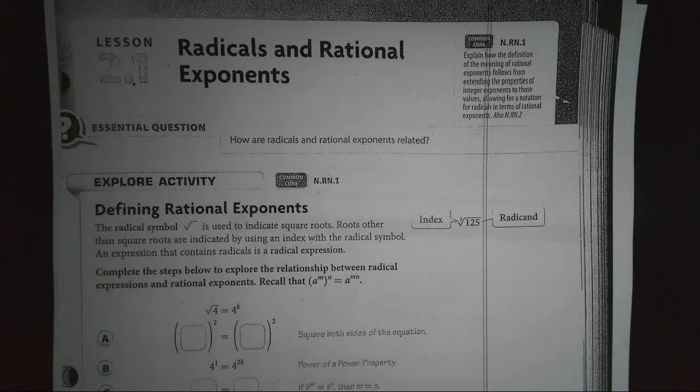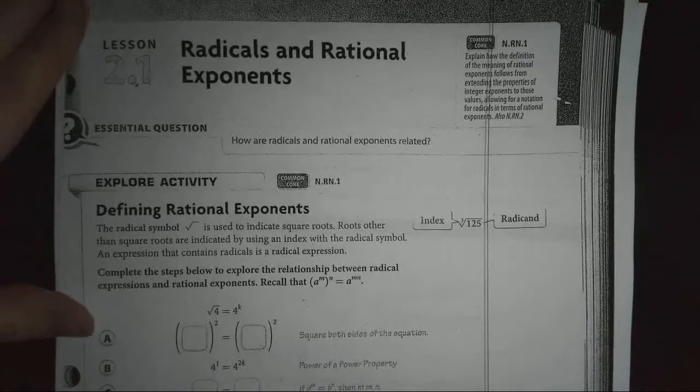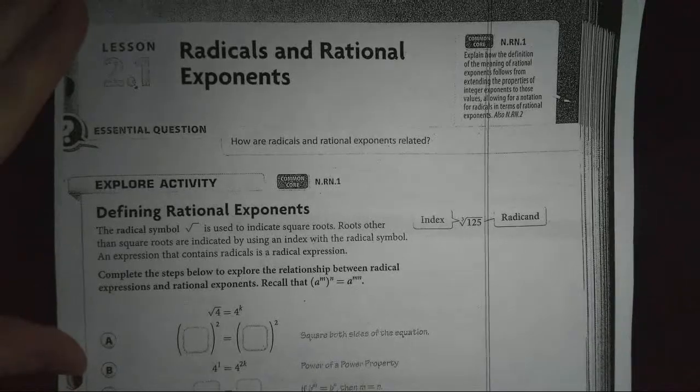This video is lesson 2.1. It's about radicals and rational exponents. Now, before we can start, we need to talk about the vocabulary that's used here.